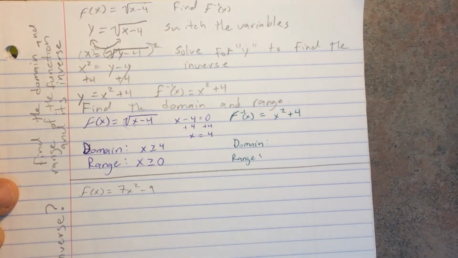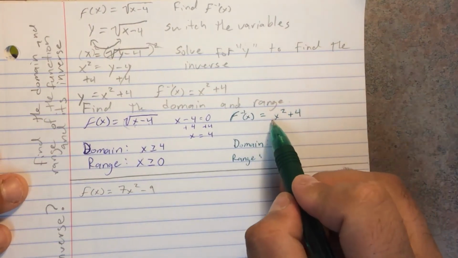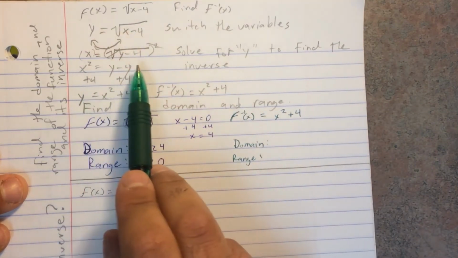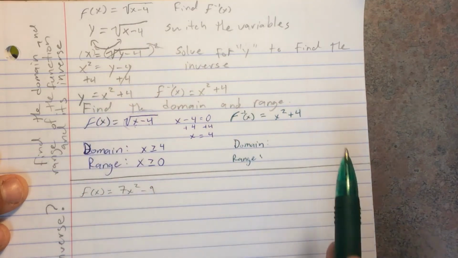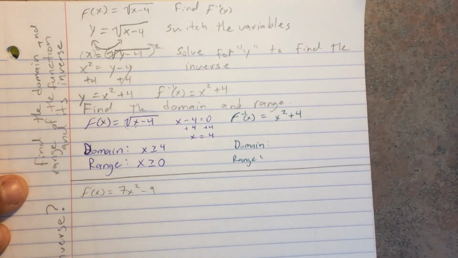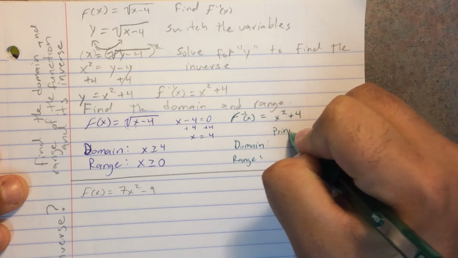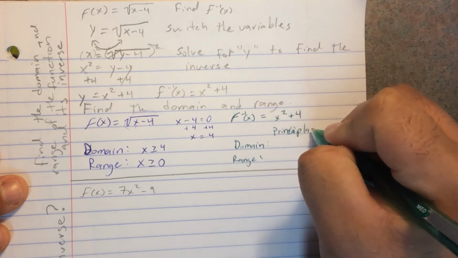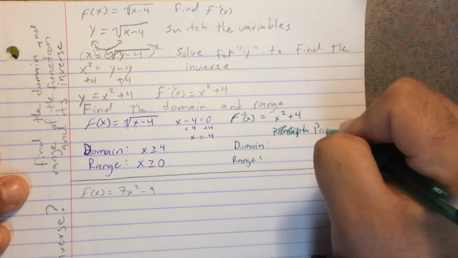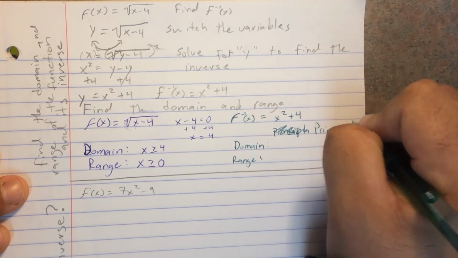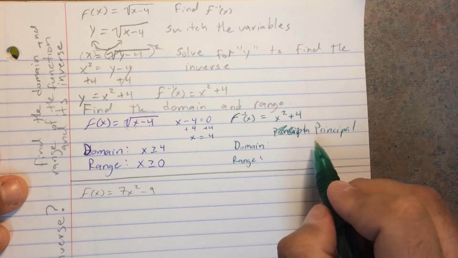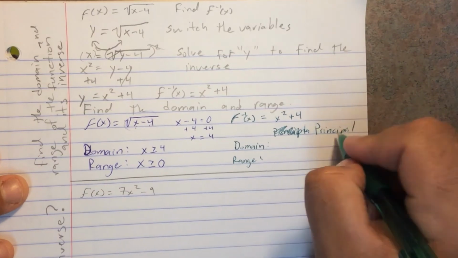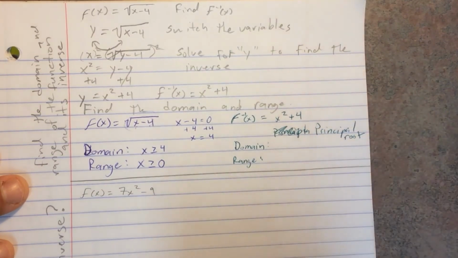Alright, so we have to look at this here, and we got to remember that this was from the work up here that we did, this was a principal root. So our principal root, is that right? I think so. If it's not, I'm sorry guys. That's why I'm a math teacher. So our principal root is always positive.